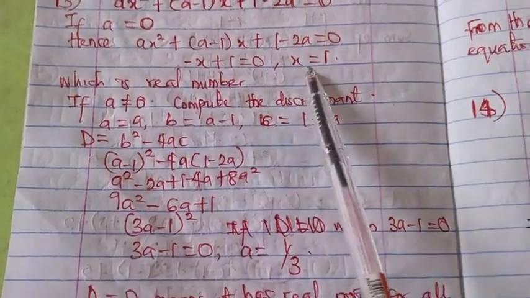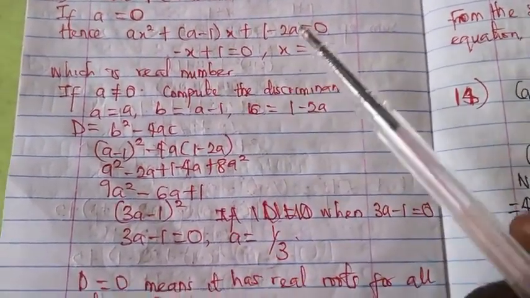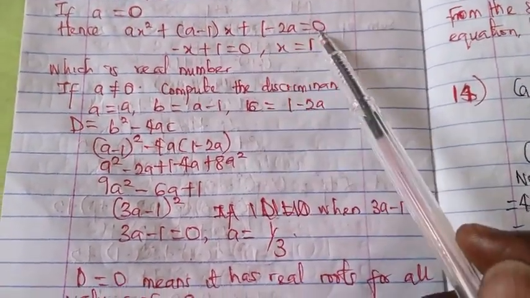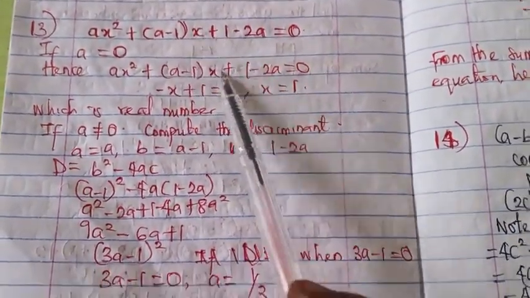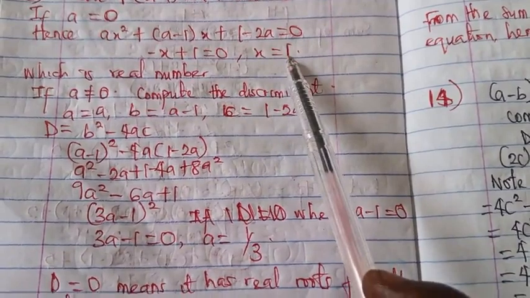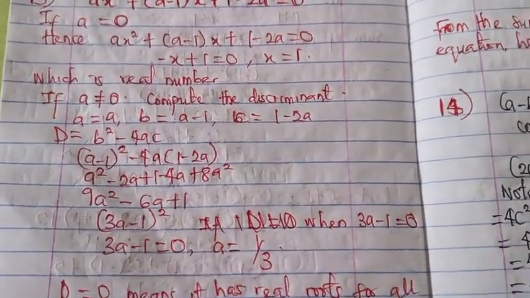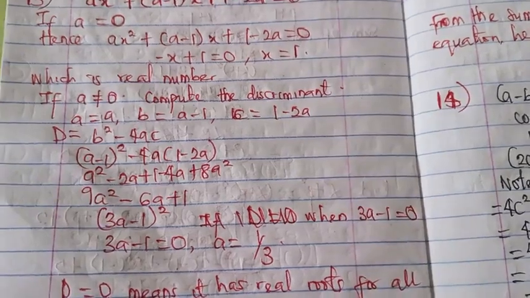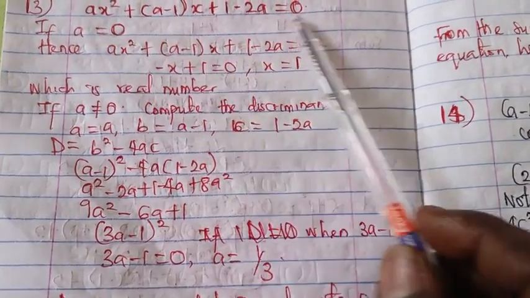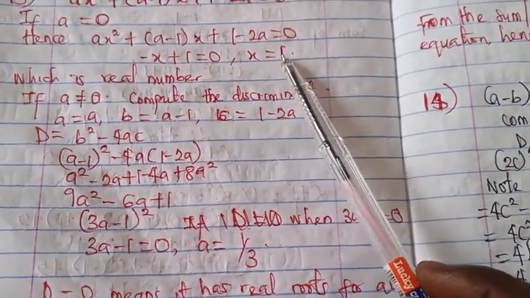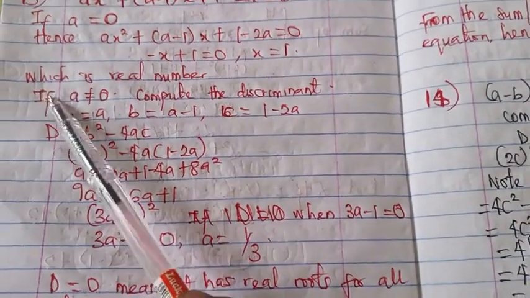The root of an equation is what you get by setting the equation equal to 0. So once we set the given equation equal to 0, we got 1, and 1 is a real number. So that is one of the situations. Find the root for all values of a. So one of the roots we got here is 1. Okay, let's check another one.